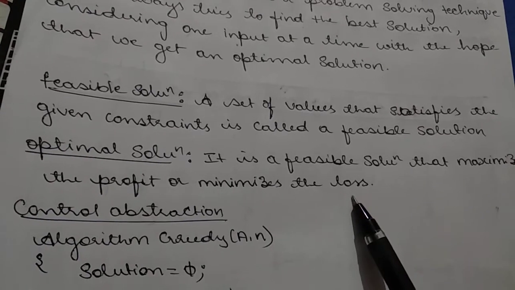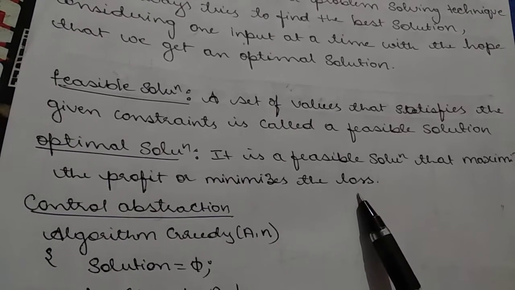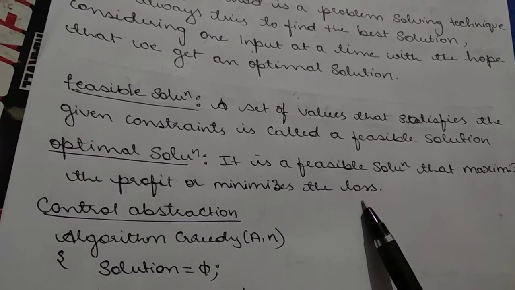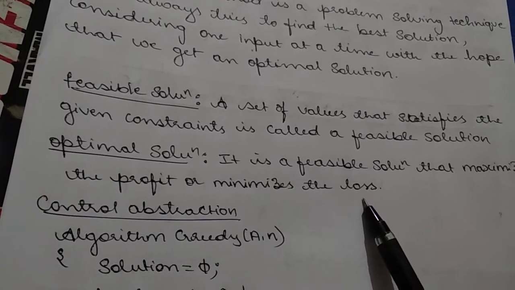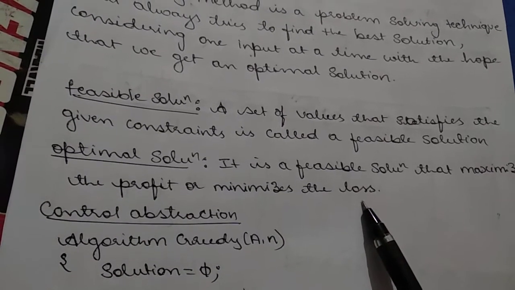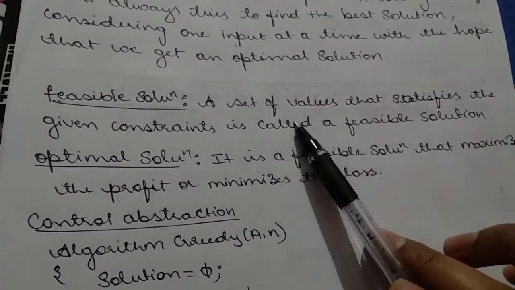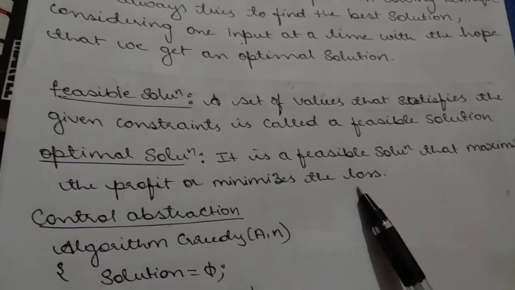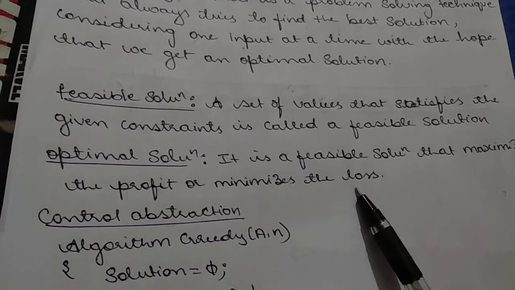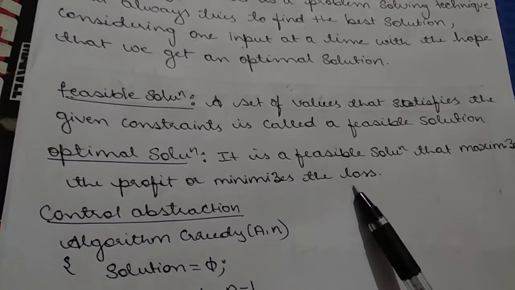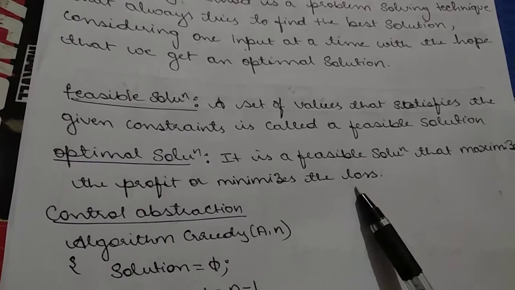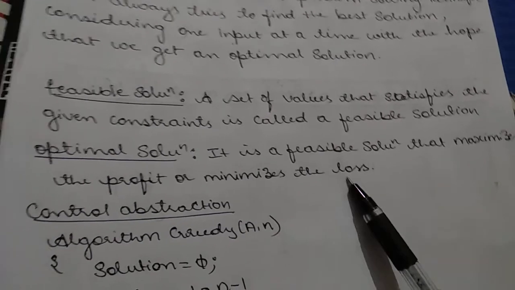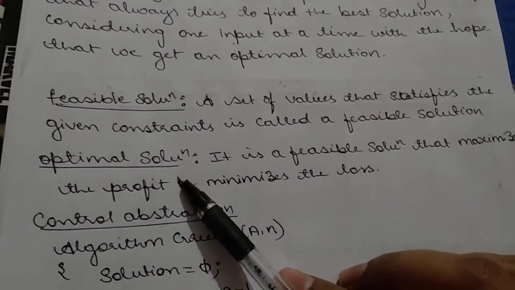For example, I have a set of values. I have to find the maximum profit, which is greater than 500. I have some numbers which are less than 500 and some more than 500. The numbers which are less than 500 will not come into the feasible solution. Only the numbers which are more than 500 will be in the feasible solution. Among that, which is maximum? For example, I have 550, 600, 700 and 900. Which is maximum? 900 is maximum. Among those feasible solutions, the maximum profit you have to select is 900. That is called your optimal solution.